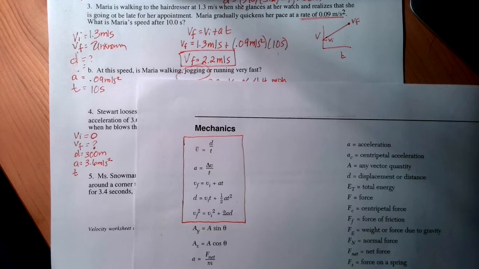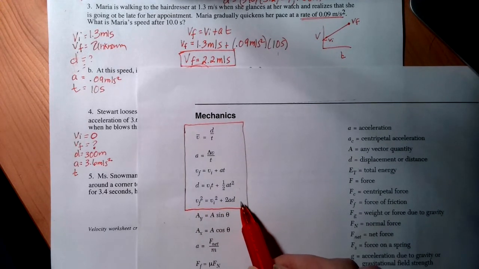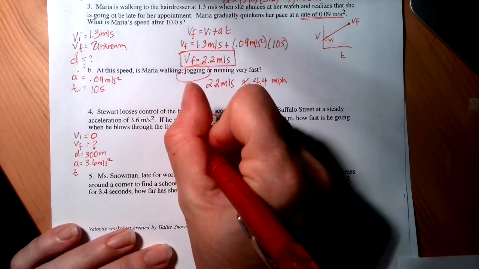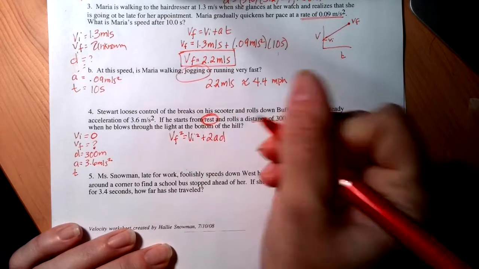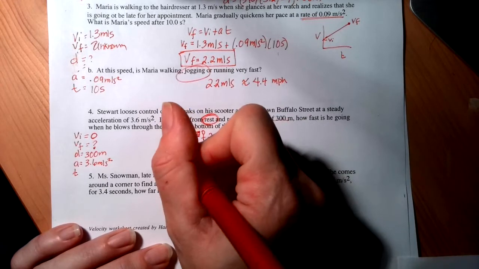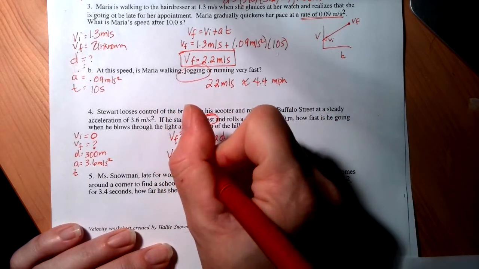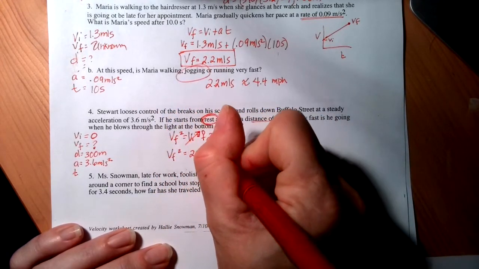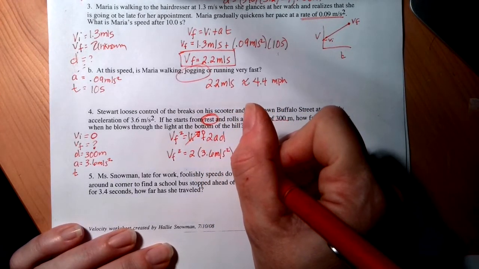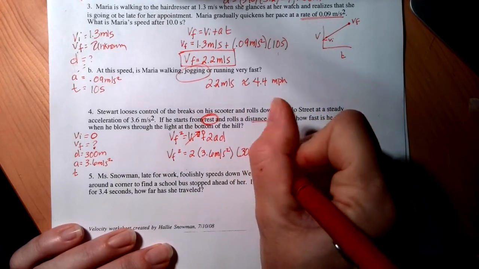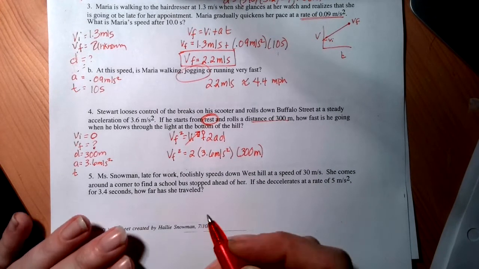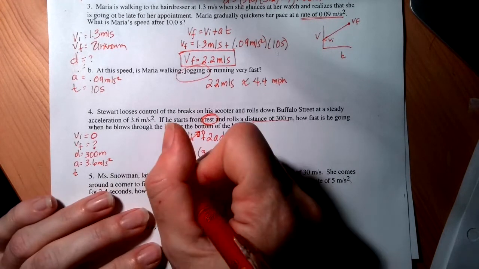And the formula I'm going to choose is this one. This one here is the convenient one to use when you don't have time. So VF squared equals VI squared plus 2AD. All right. VI is 0. This whole term drops out. So I'm going to write VF squared equals 2 times the acceleration, which is 3.6, and the distance traveled is 300 meters. And so you get that VF squared is equal to some big number.